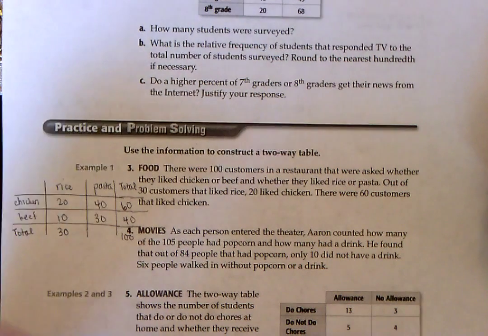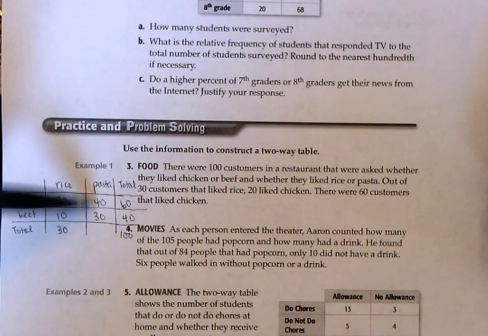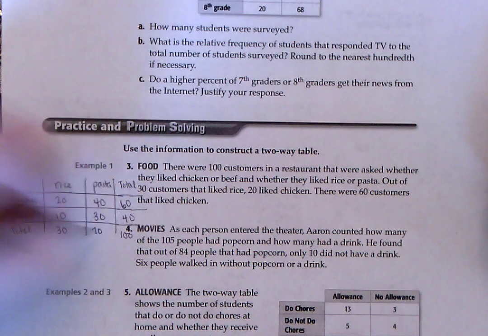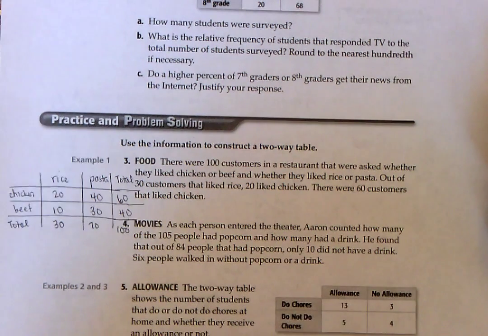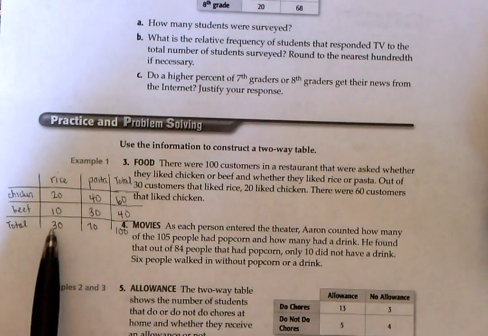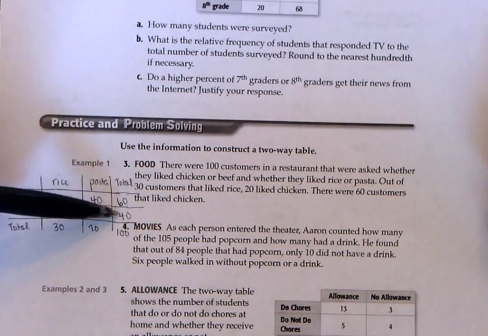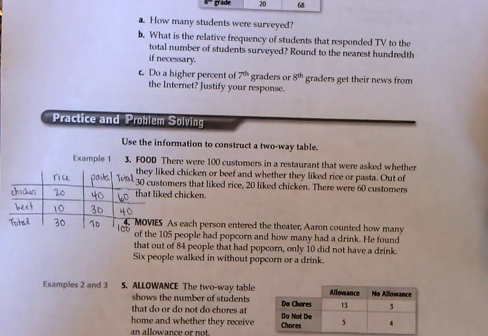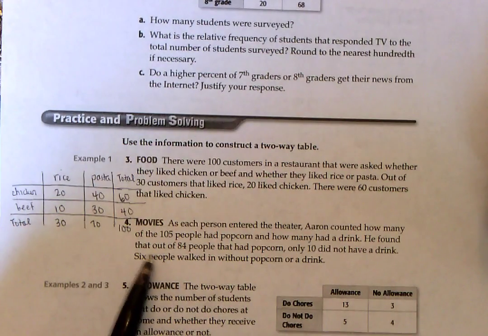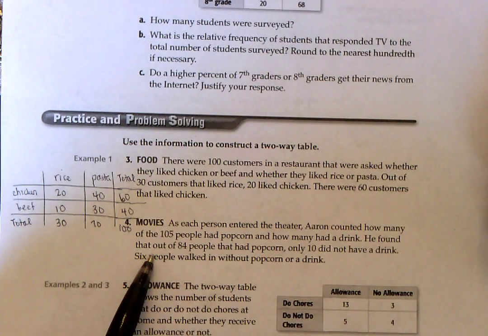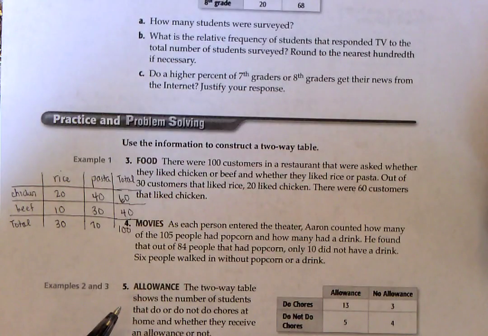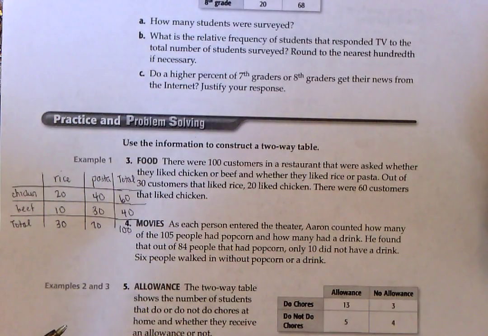Okay? And then now, if I want to, I can figure out how many people like pasta. If I add these down, 40 plus 30 is 70. And then you should just make sure everything adds up right. We can kind of see 30 plus 70 gives me 100, that's right. And 60 plus 40 gives me 100, so that's right. So it looks like this is all correct, all right? So what I want you to do maybe is try number 4, okay? And see if you can fill out a table for number 4.